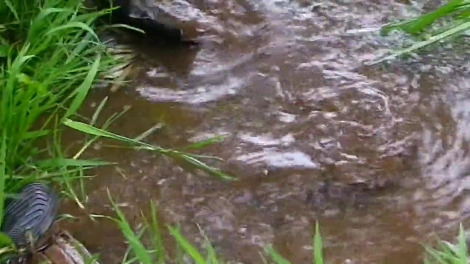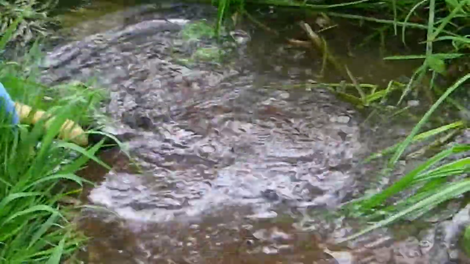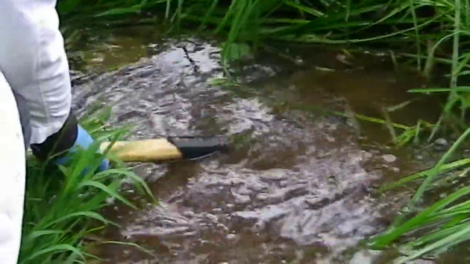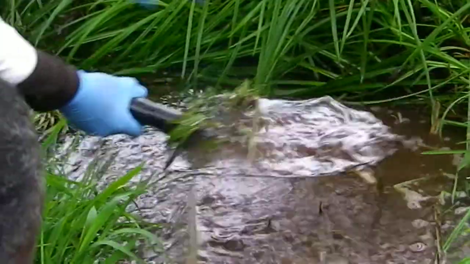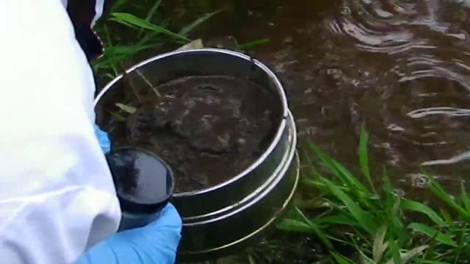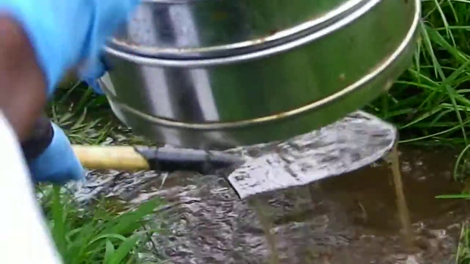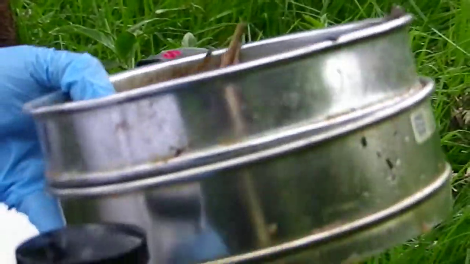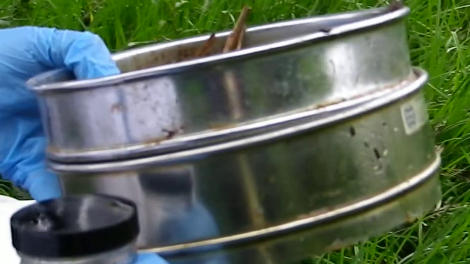Micrometers. So let us scoop the bottom soil and see whether we can find any macro invertebrates. We have two sieves. The large ones will remain on top. The small ones will be held by the bottom sieve.